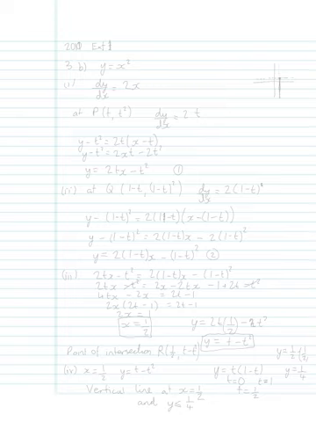Okay, so we're looking at the 2011 Extension 1 HSC paper, and we're looking at question 3b. Question 3b is a parametrics question, and if we're going to find the tangent, then we need to start by finding the gradient.